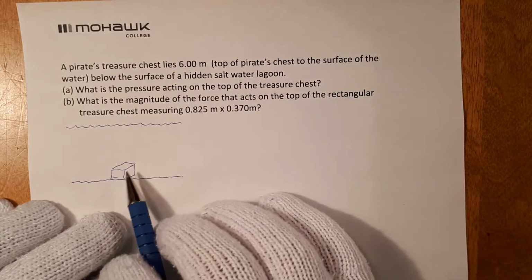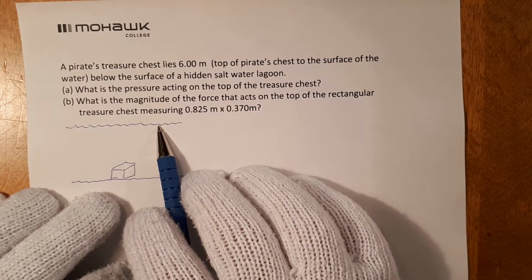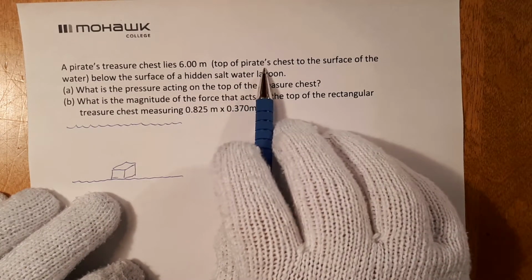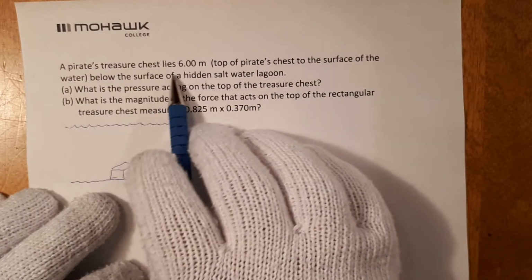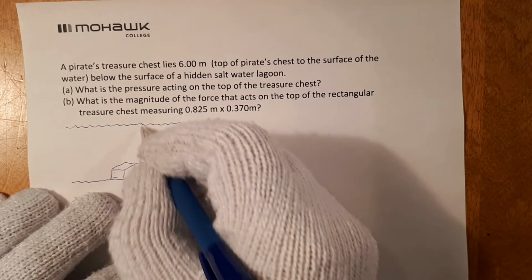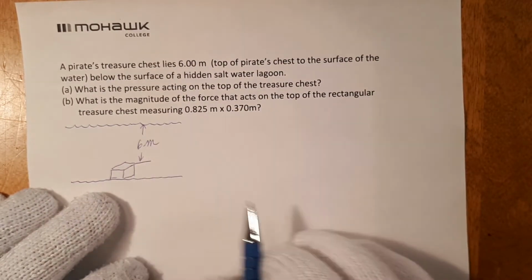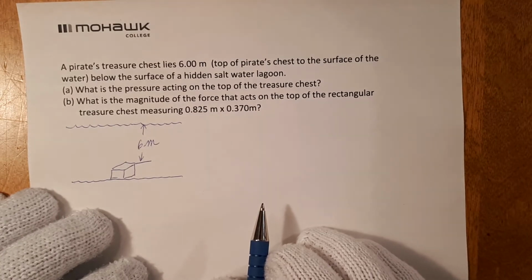And it says that this treasure chest is 6 meters below the surface of the lagoon. However, it also says that the top of the pirate's treasure chest to the surface is 6 meters. So 6 meters starts from here, the top of the treasure chest, to the surface. That depth is 6 meters.